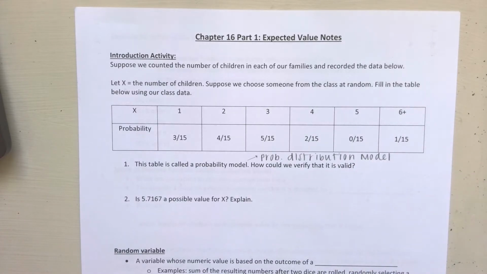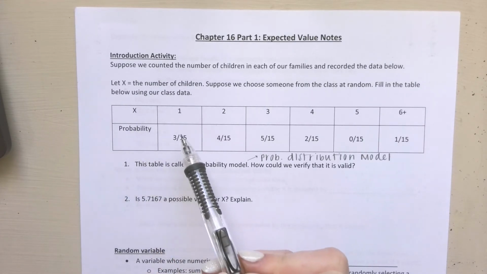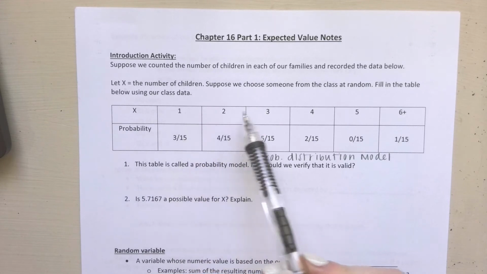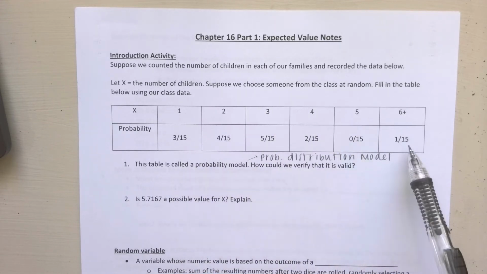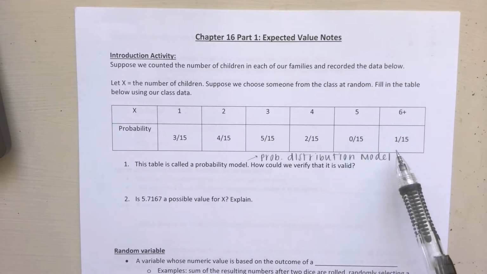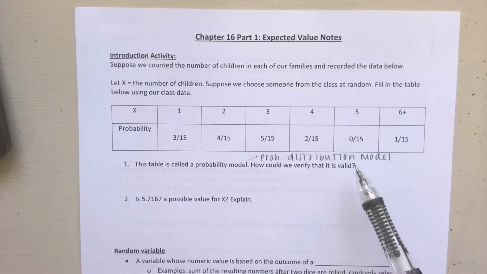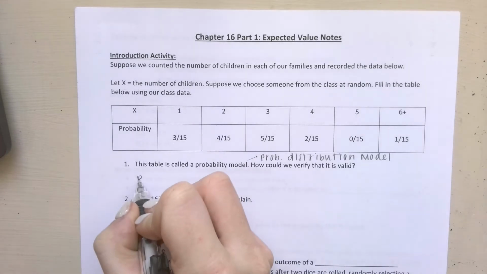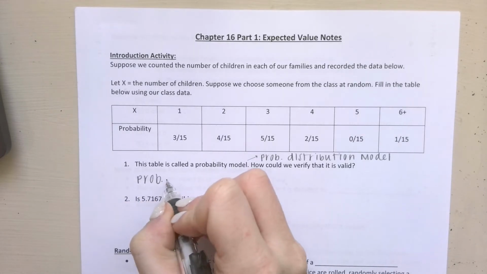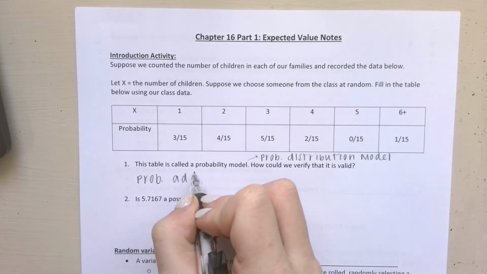If a problem asks you to create a probability model or a probability distribution model, you would create a little table like this where you have all of the different options and the probabilities right next to them. What's nice is there's a really quick way that we can verify that this is valid. All of our probabilities should add to 1.